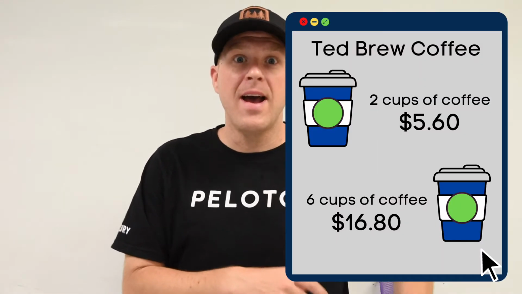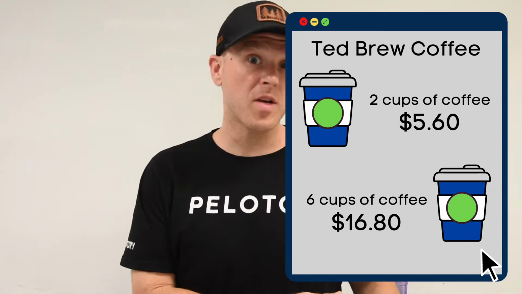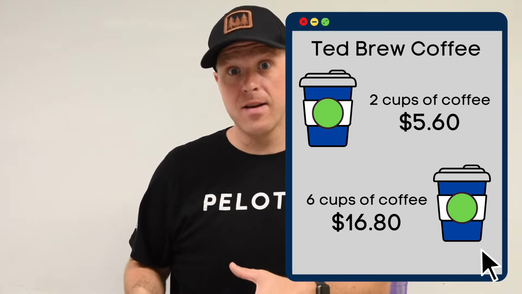Brew Coffee has 2 cups of coffee for $5.60, or 6 cups of coffee for $16.80. So it's a little bit different. That's how they get you in their advertisement. Well, you want to know which one's the cheapest per cup. Remember, unit rate per cup: cup goes on the bottom, and the price goes on top.